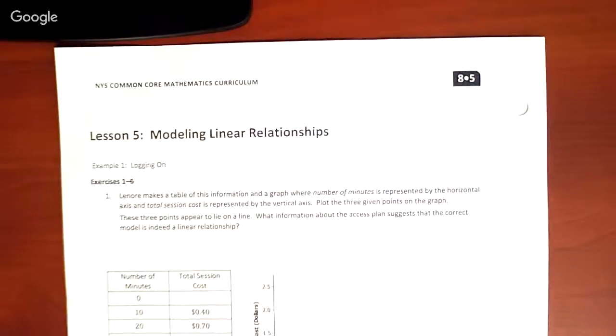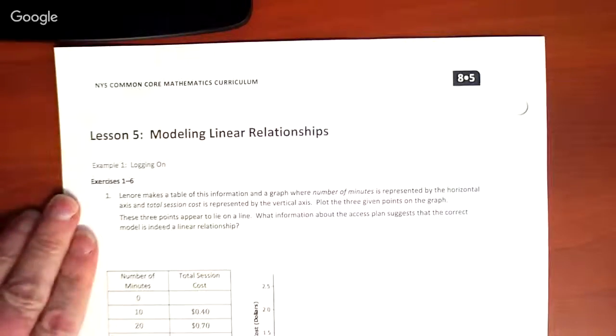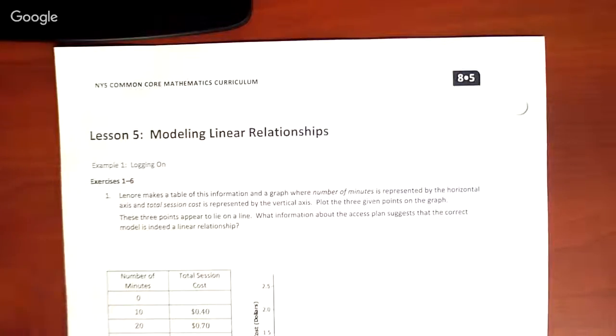This is lesson 5, modeling linear relationships. Lenore makes a table of this information and graphs where the number of minutes is represented by the horizontal axis and the total session cost is represented by the vertical axis. Plot the 3 given points on the graph. These 3 points appear to lie on a line. What information about the access plan suggests that the correct model is indeed a linear relationship?